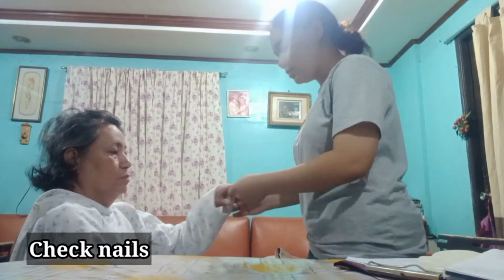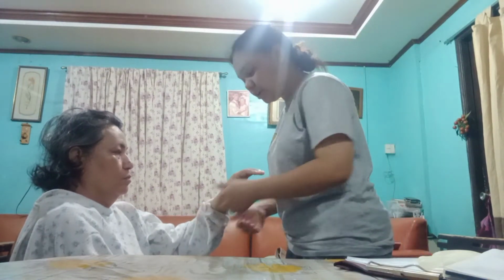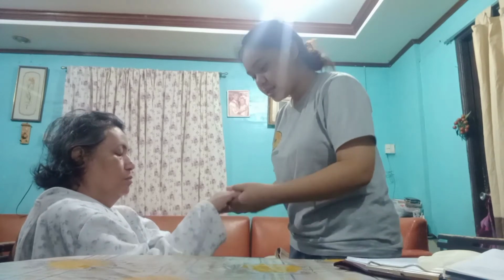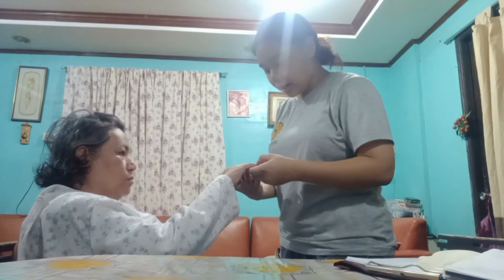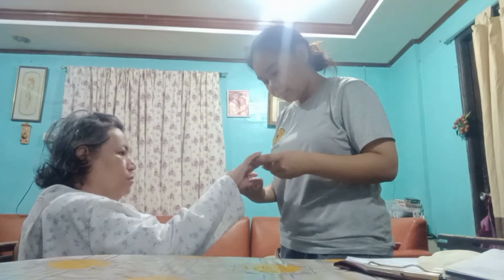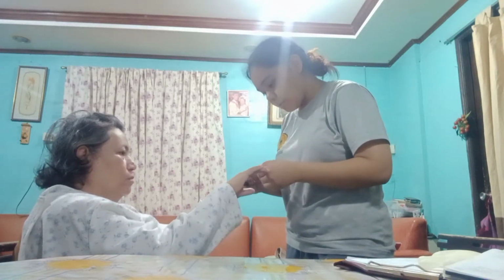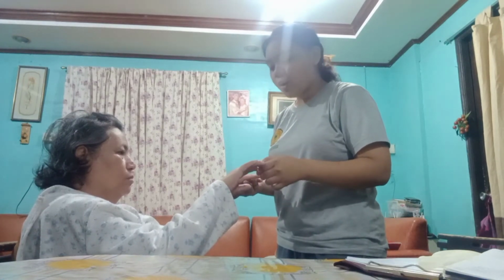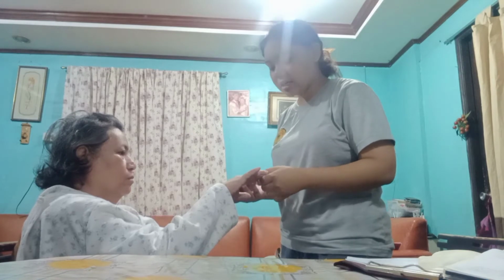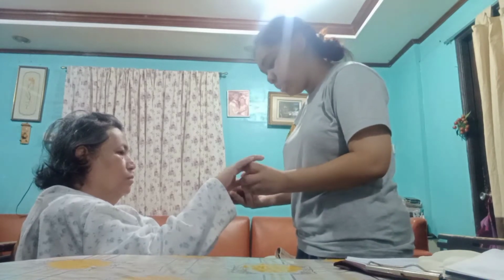Now that I am done checking my patient's edema, we are going to check her nails. In checking her nails, we must inspect the nail color. We must check if there are any wounds or any clubbing present on the patient's nail.